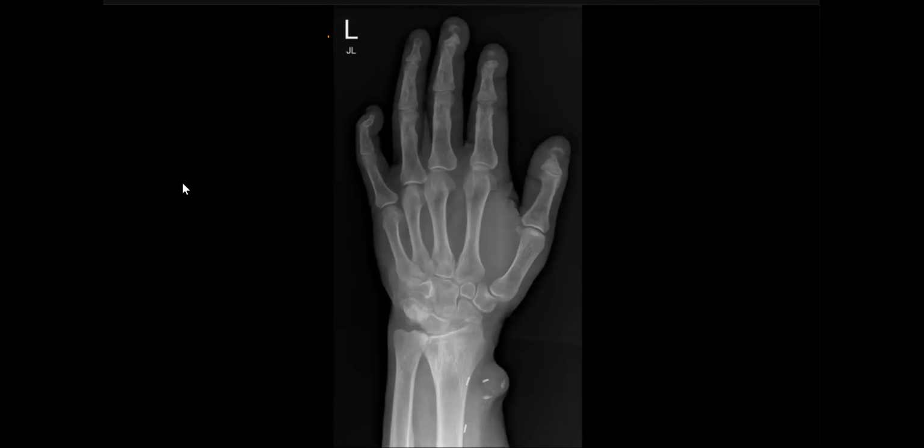Another case. What do you see? This is the dorsopalmar view of the hand. There are multiple terminal tuft resorptions noted, as well as bilateral subperiosteal resorption involving the radial aspects of proximal phalanges. Also there is generalized reduced bone density. Calcifications are noted on the radial aspect of the distal arm soft tissue, and also metallic density.